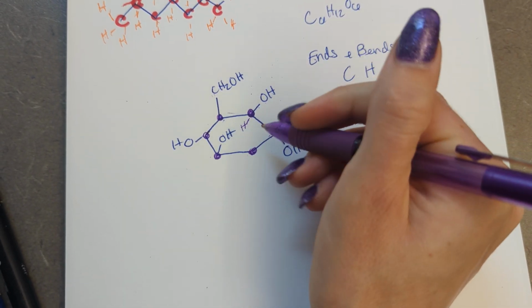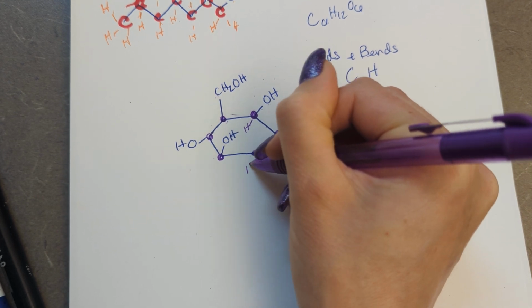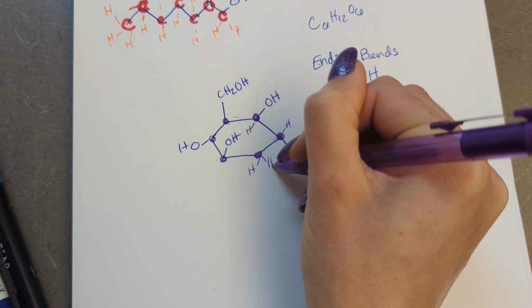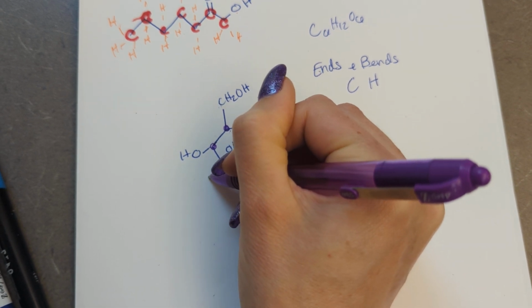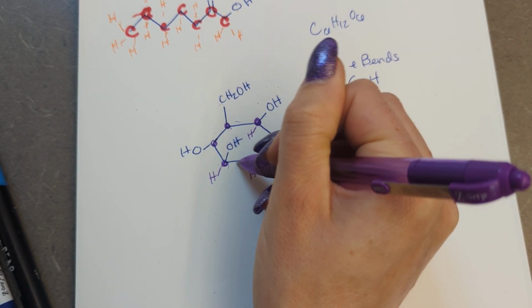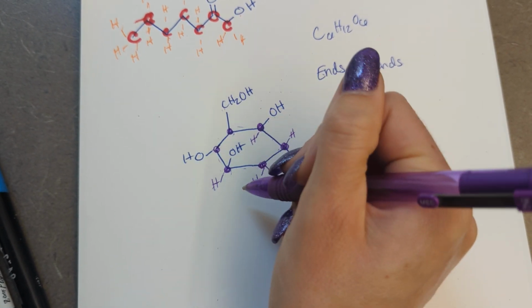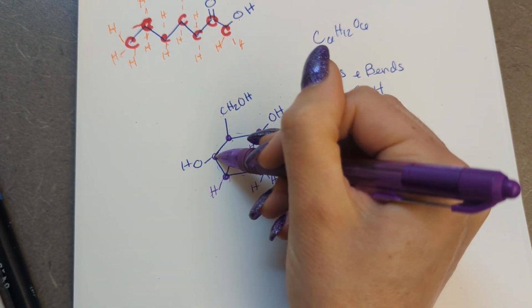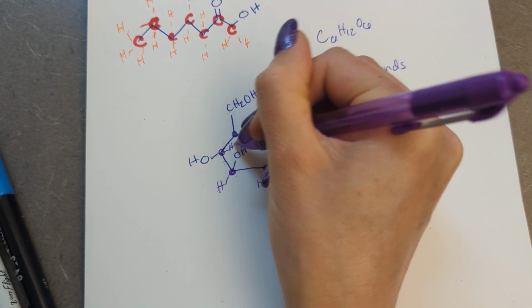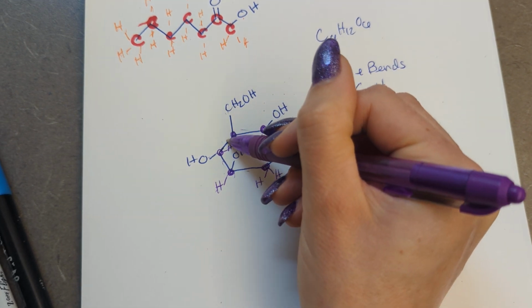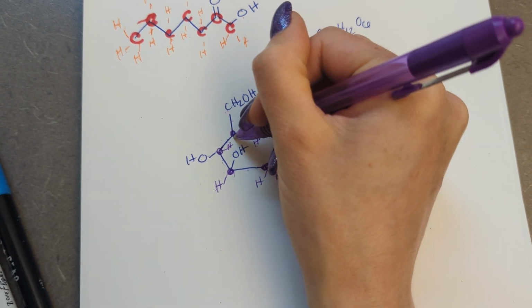This carbon right here doesn't have any OHs, so we'll put 2 hydrogens coming off of it. This carbon has 1, 2, 3 bonds shown, so we have 1 hydrogen. This carbon has 1, 2, 3 bonds shown, so it has 1 hydrogen. This carbon has 1, 2, 3 bonds shown, so it also has just 1 hydrogen.